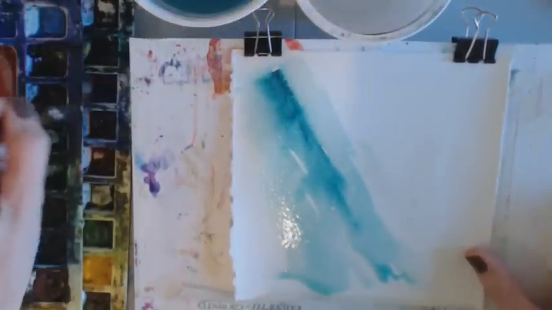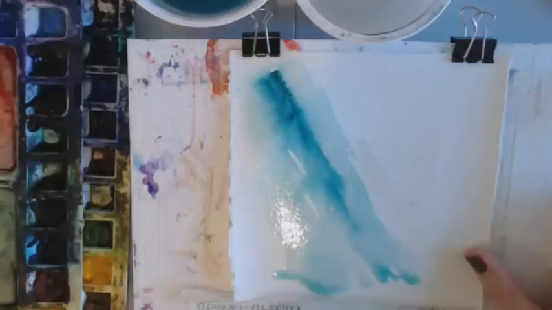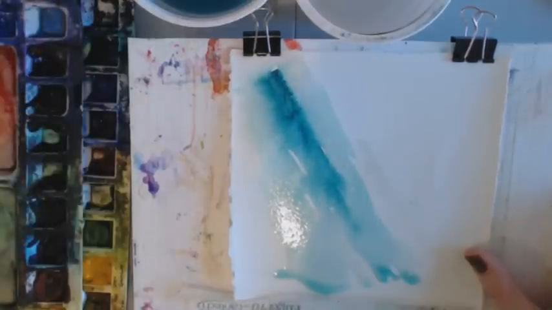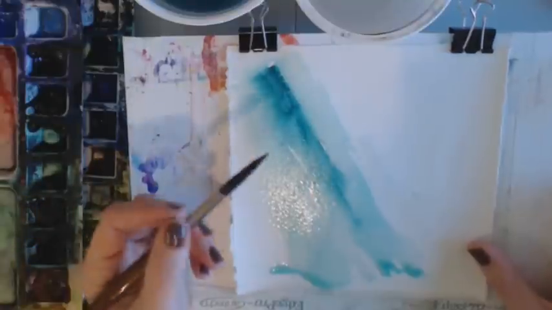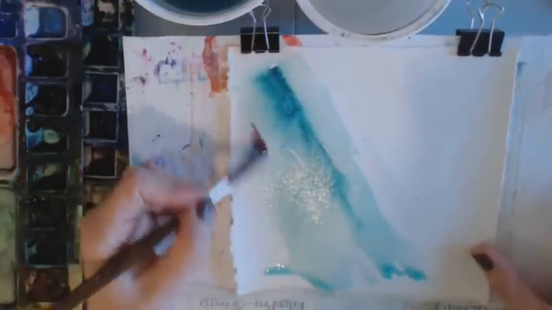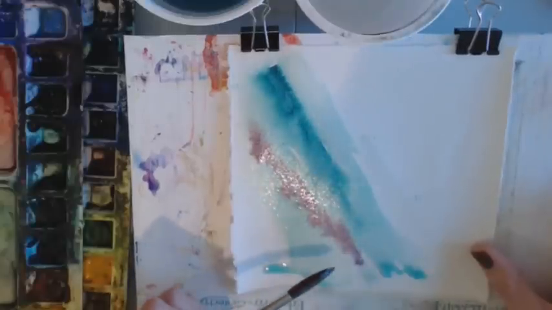And it might be easier for you to do that by mixing a puddle in your palette and adding water, especially if you're quite a beginner and you're not sure how much water to add and how much paint to use. That's what those wells in your palette are for. It gives you the time to test out some different amounts of color. So here's, I'm not even sure what color that is.